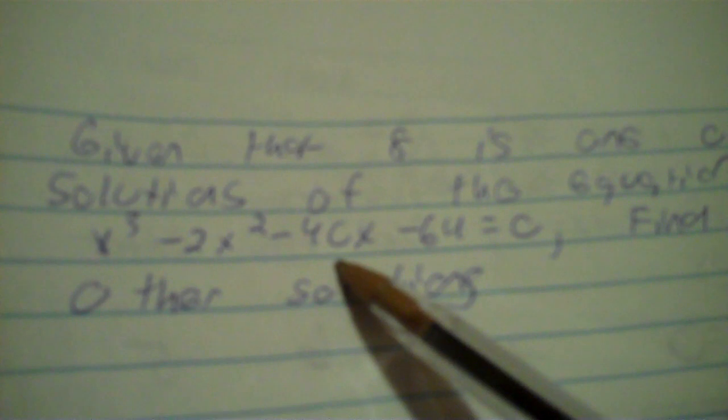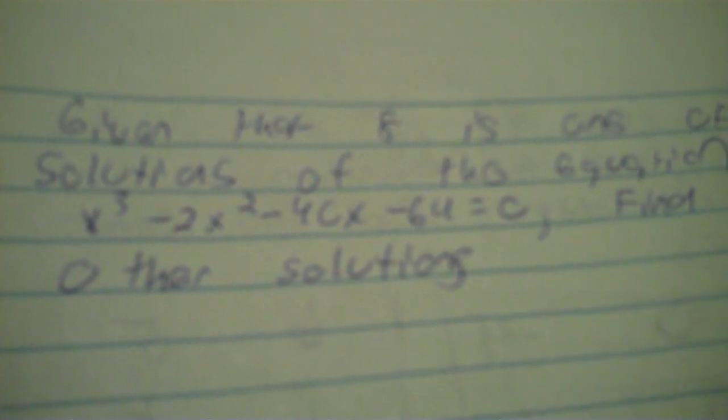Okay, next problem. Given that 8 is one of the solutions of the equation x to the third minus 2x squared minus 40x minus 64 equals 0, find the other solutions. So there's 3 answers. One of them they give to me. They say it's 8. So I make my L, and 8 is the divisor.